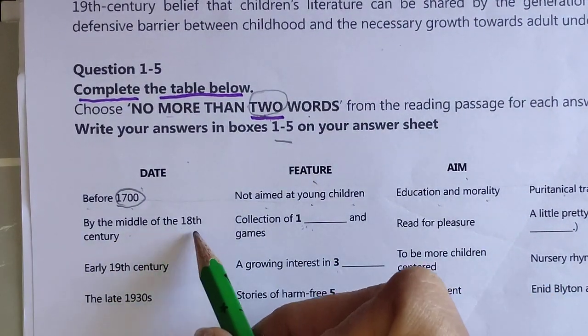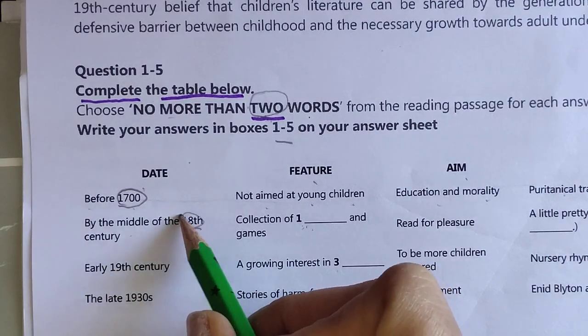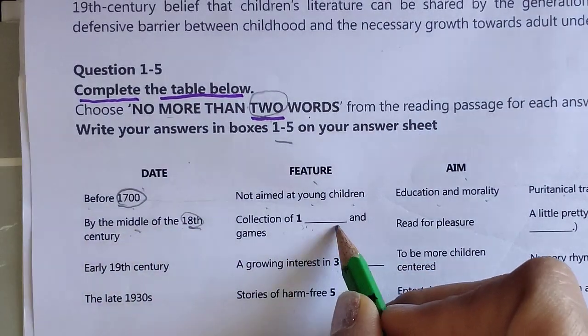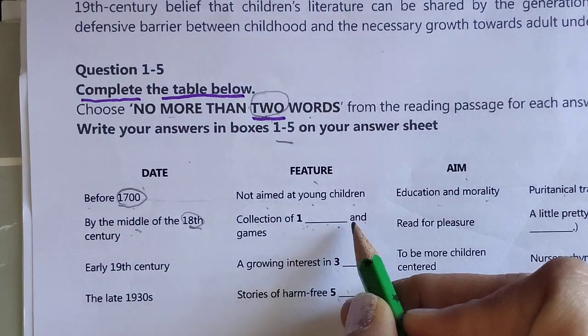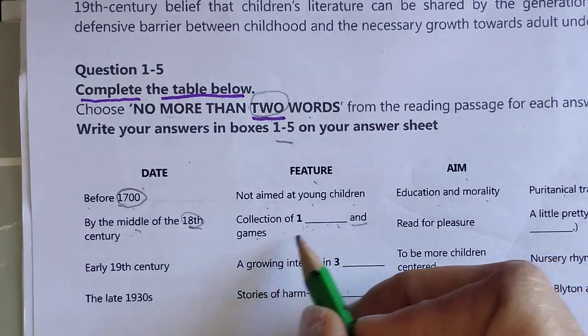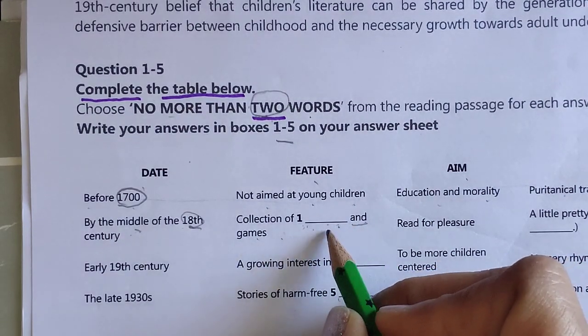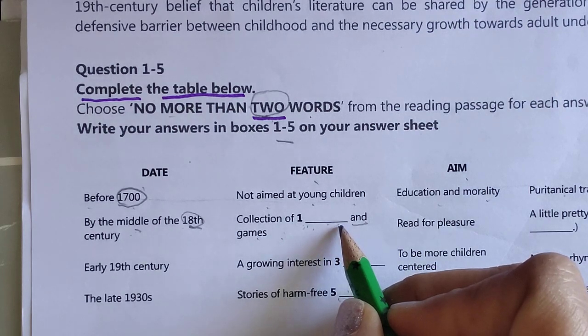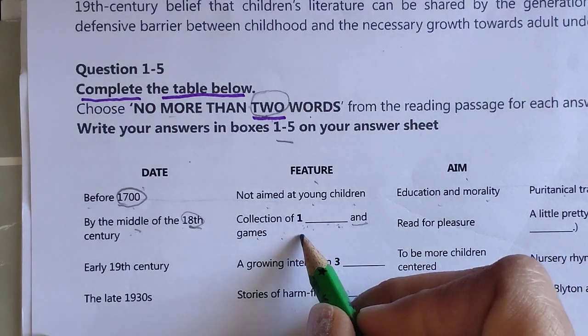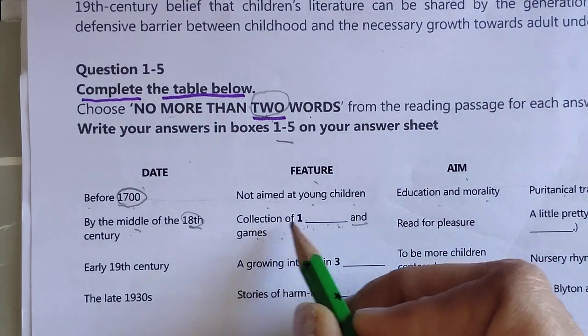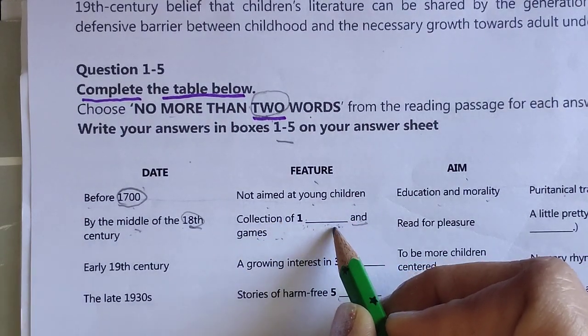By the middle of the 18th century, collection of dash and dash. So here in the blank, an "and" is also there. It means 2 words may be there combined. Sometimes they give it in a different way, but there will be a collection of 2 things, a collection of games and a collection of something.